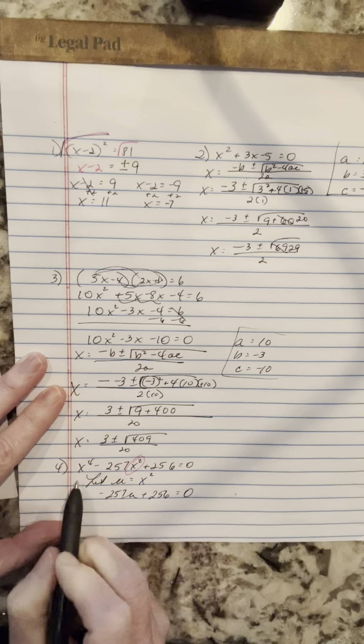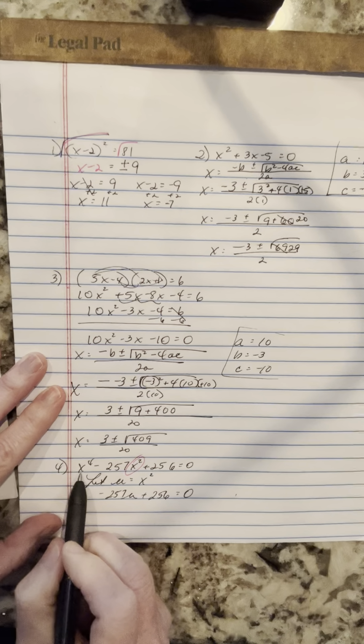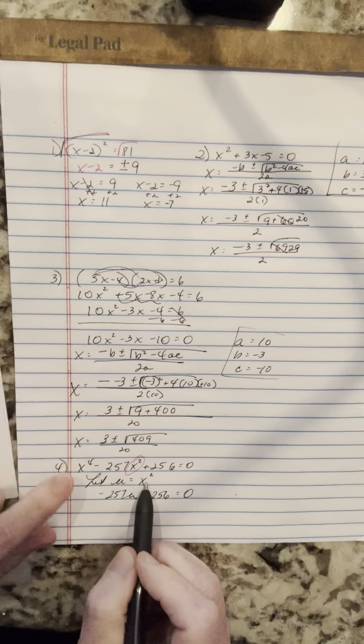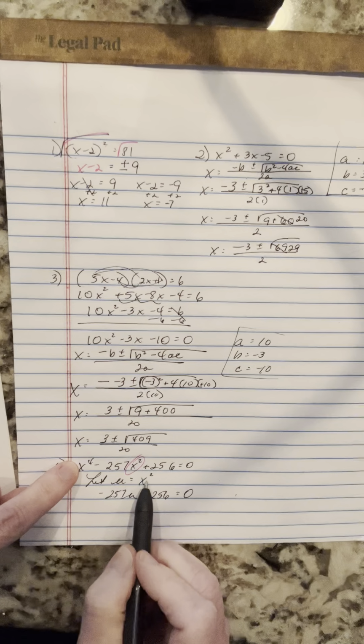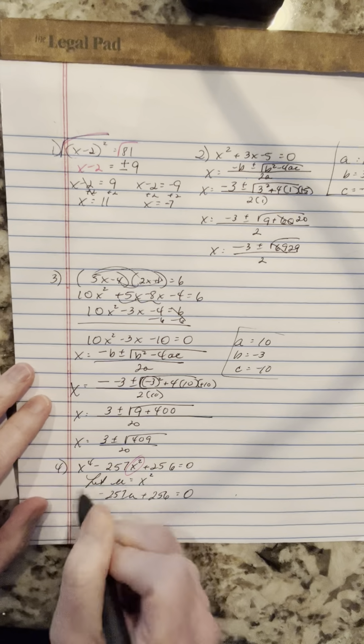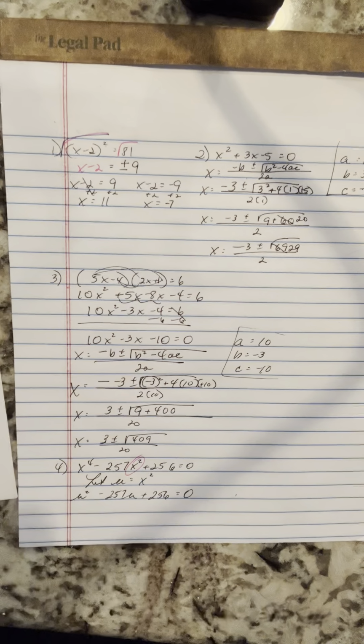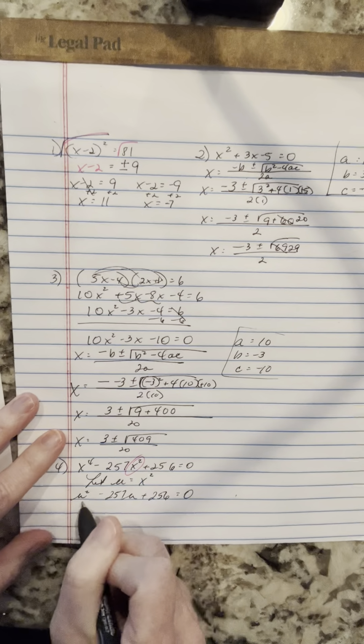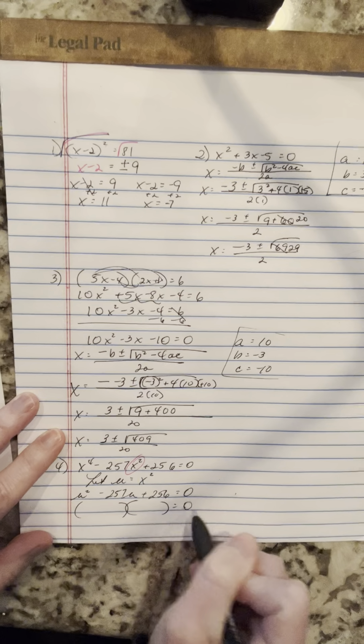257 minus sign, x to the 4th will always be this thing squared. Whatever sits here will always be this one squared. So we want to square that to lead the trinomial. Okay, now we can factor this.